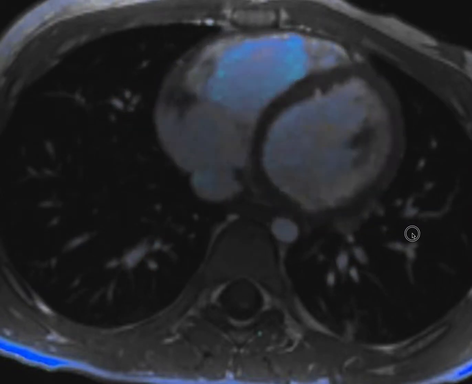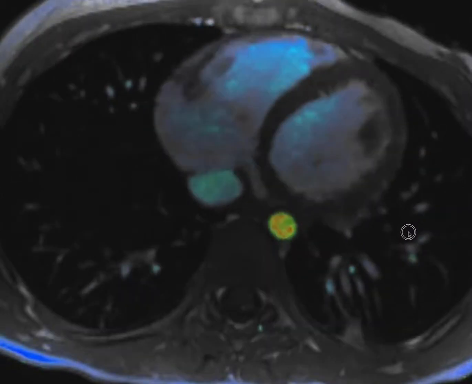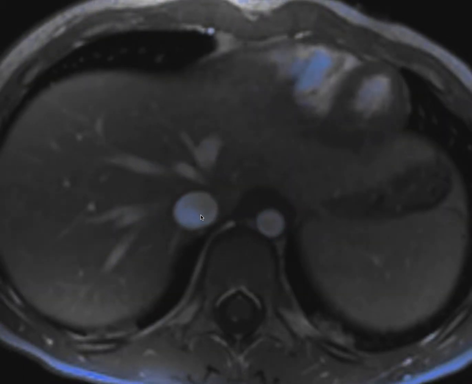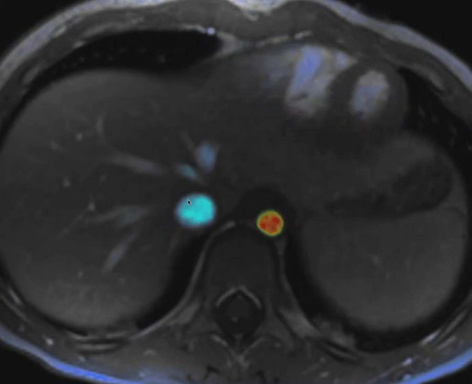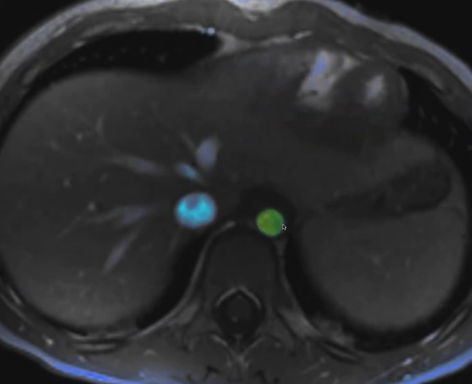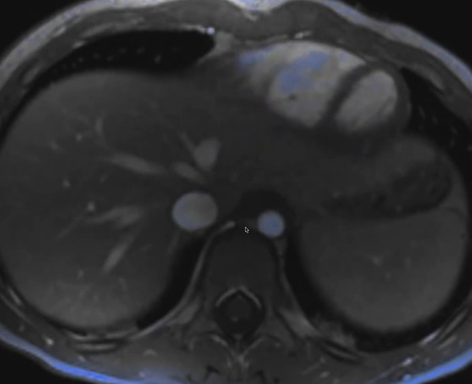So let's just start with how blood is going to get into the heart. It comes from the lower part of the body through the inferior vena cava. Here you see this venous structure with slow flow. Next to it you see the aorta, which is an arterial structure that has higher flow.